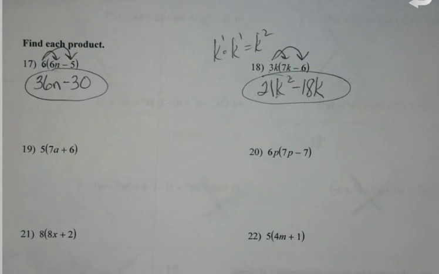So your job is to fight your way through the rest of this sheet, and if you haven't done so yet, to finish off yesterday's and get that one turned in.